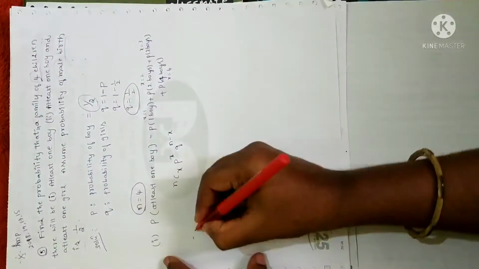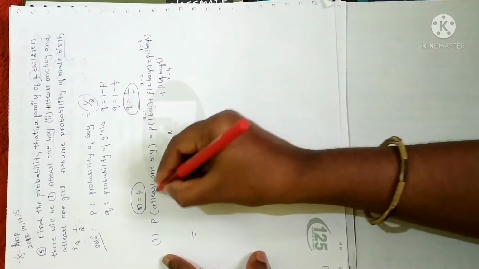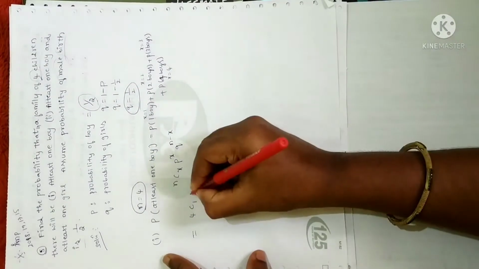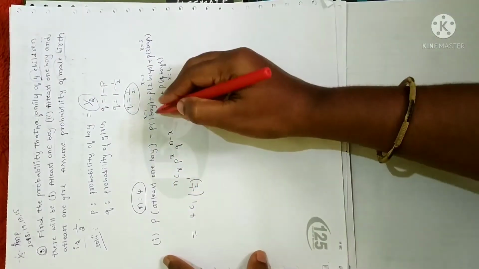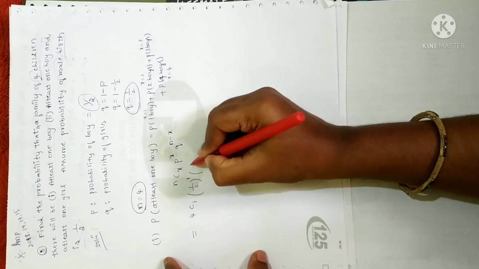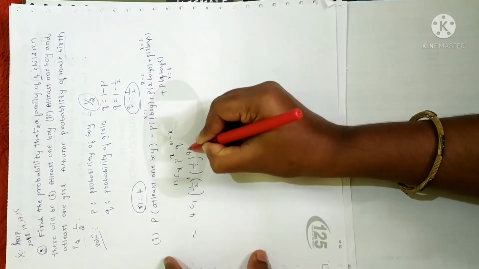For the first boy, x is equal to 1, n is 4, so 4C1, p is 1 by 2 power of 1, q is again 1 by 2, power of n minus 1.